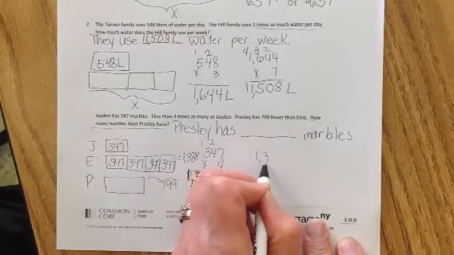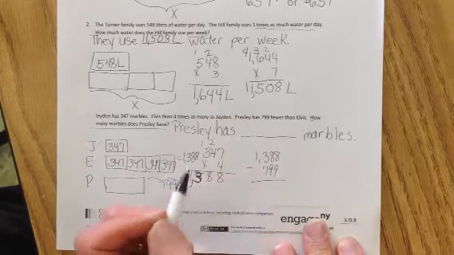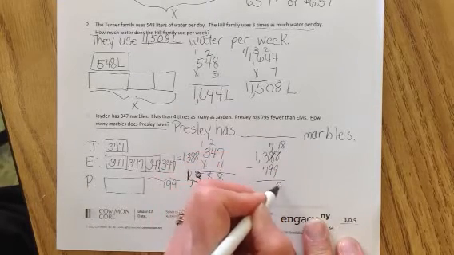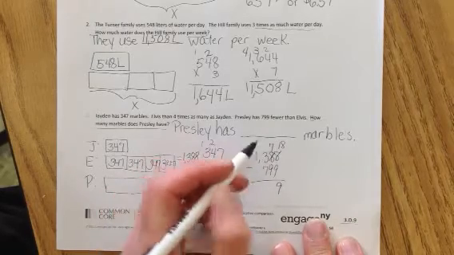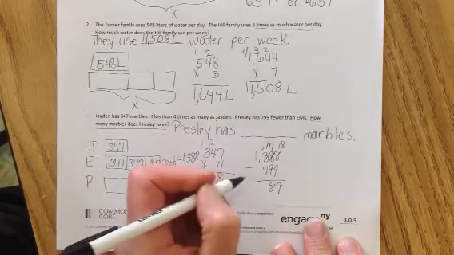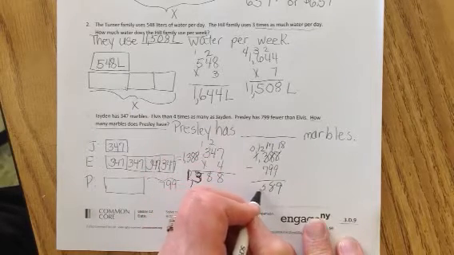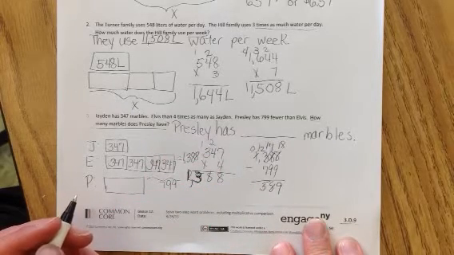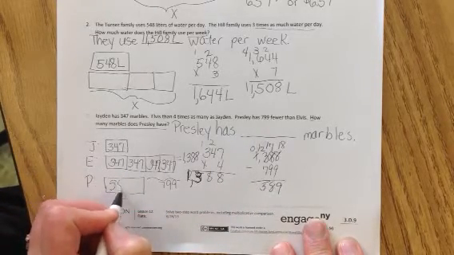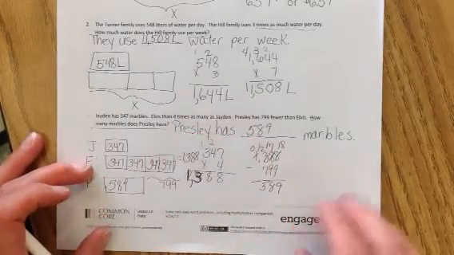So we're going to need to take 1,388 and subtract 799. Okay, we're going to borrow to make that 18. That becomes 9. We cannot subtract 7 from 9, so we're going to borrow 10. 17 minus 9 is 8. 2 minus 7 we cannot do. We need to borrow 10. So that is 589. Presley has 589 marbles.